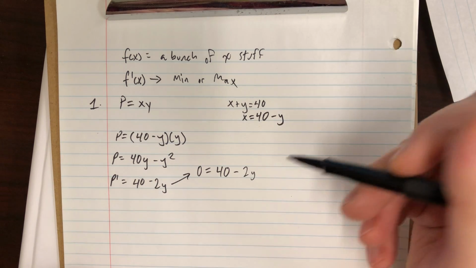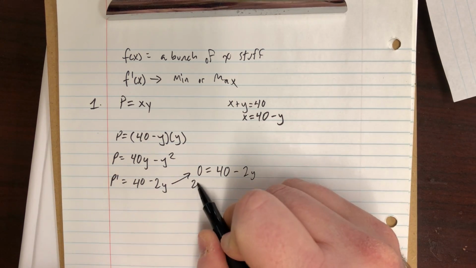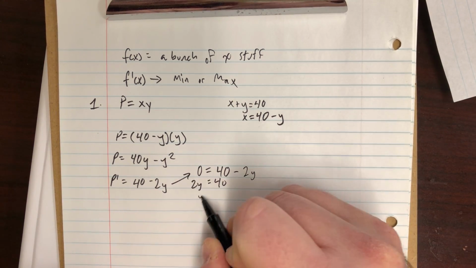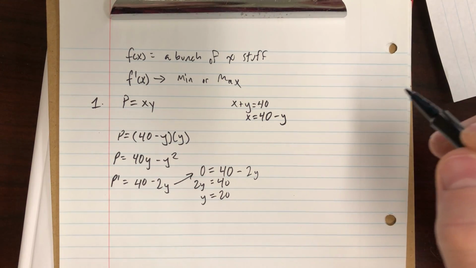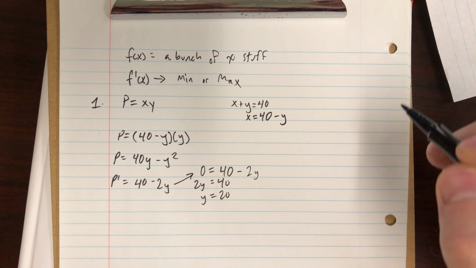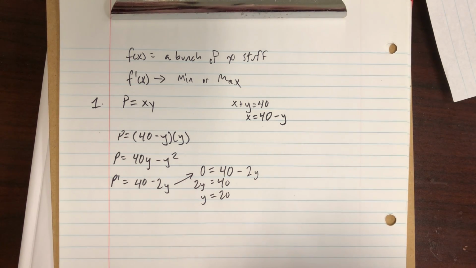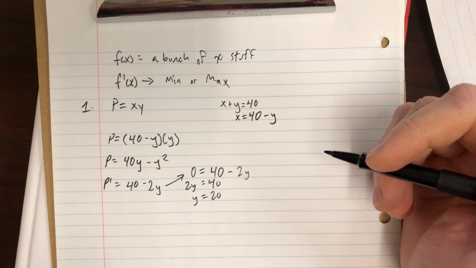So you might already know what it is, but I'm going to add the 2y to both sides. Divide by 2. We get y is equal to 20. So I've got to find out, though, is y being 20 a max or a min?